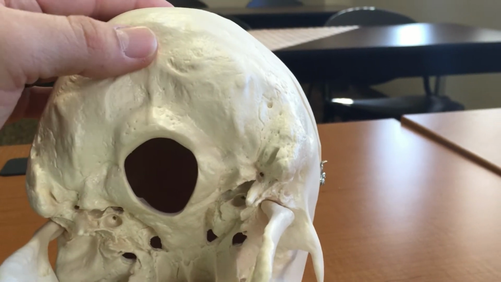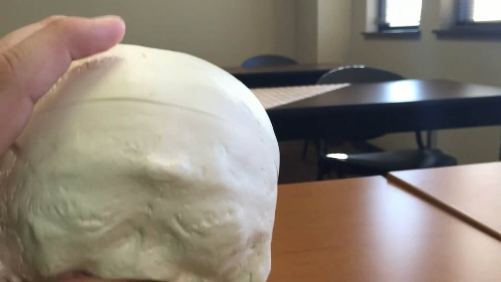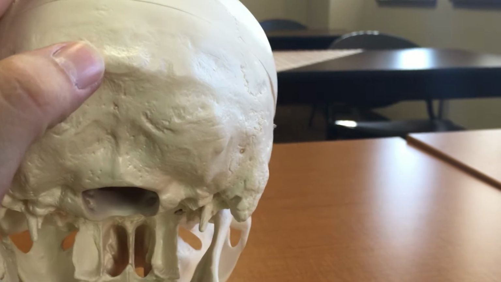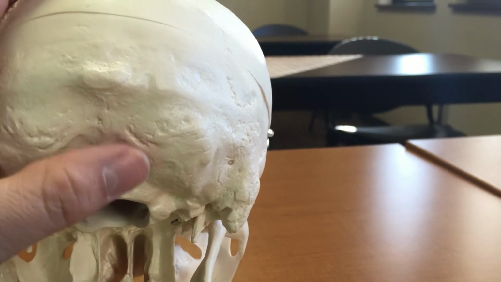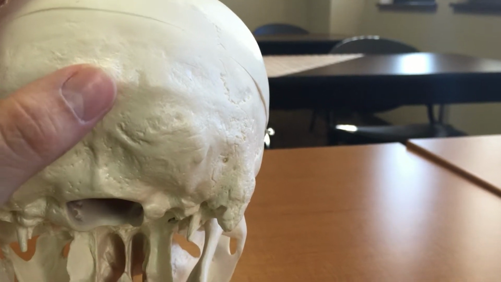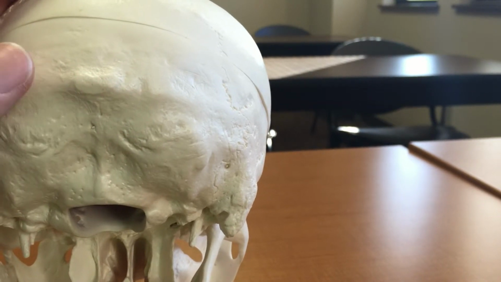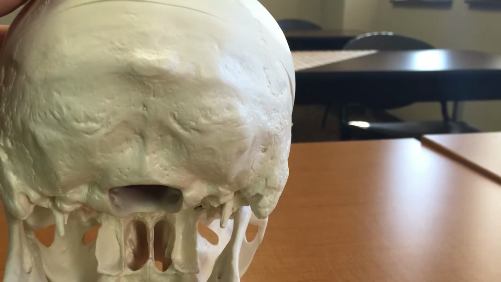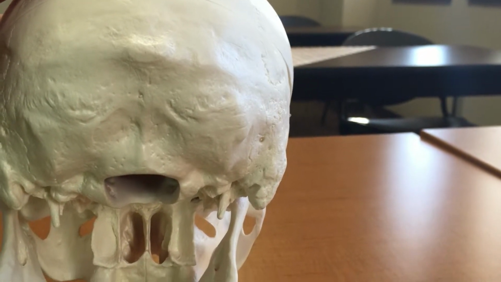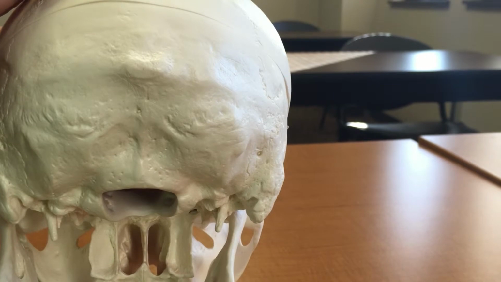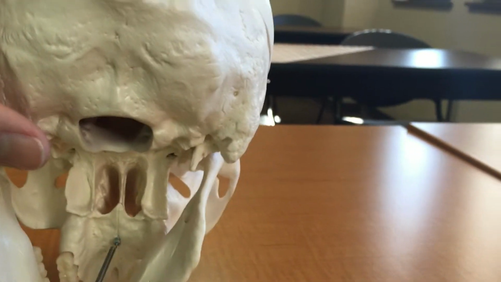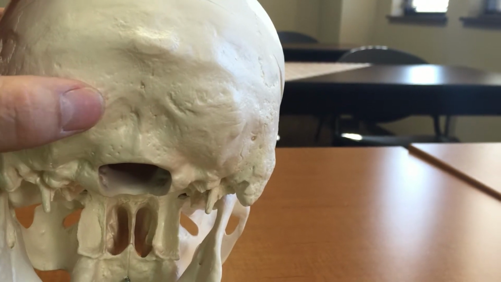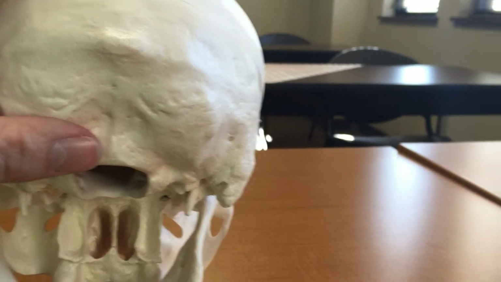If we move up, you can find this little bump, and this bump can be felt really easily on the back of our skull. That's called the external occipital protuberance. It's an attachment site for a ligament that binds the skull to the vertebral column. And then on both sides, you'll be able to find some nuchal lines, which also provide attachment for muscles of the neck. Here would be the superiors, there would be the inferiors.